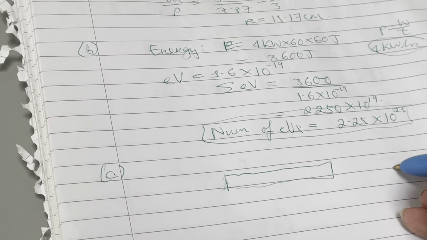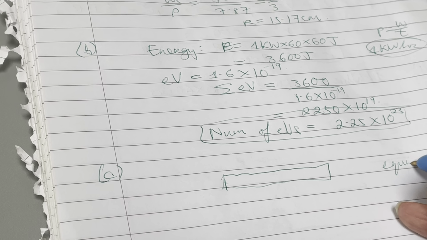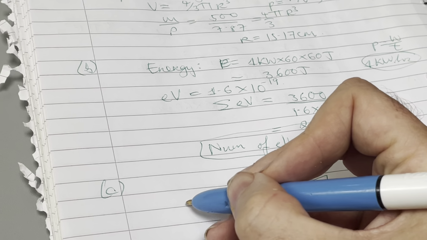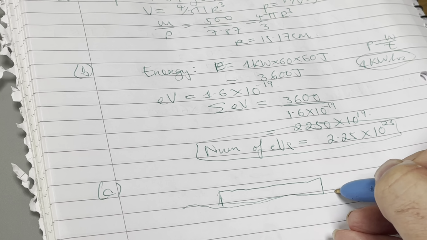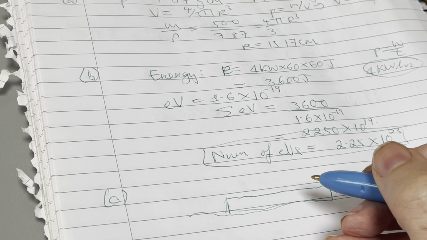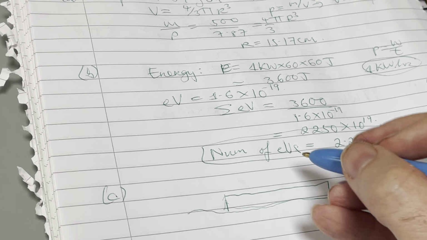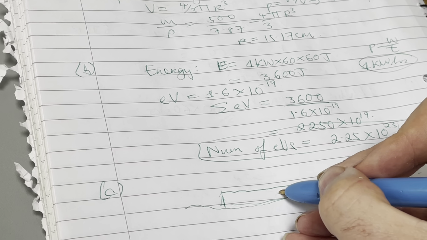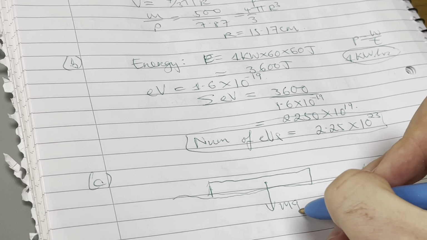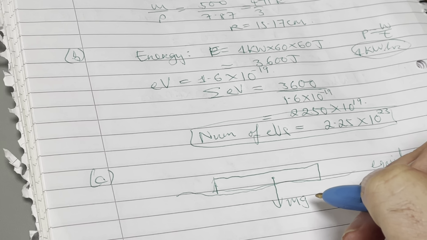Okay, it's at rest, so it's in equilibrium. But okay, let's say it's floating on water then. Anything you're certain of is that it has mg as a weight acting downwards.